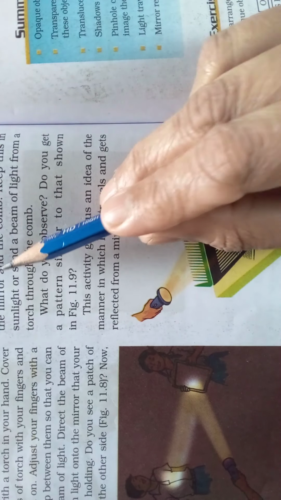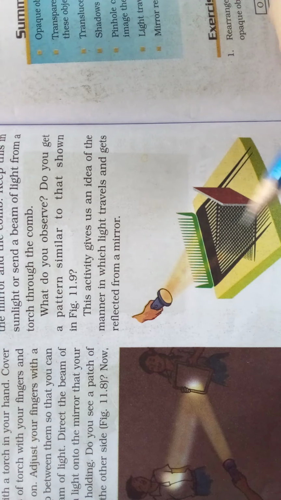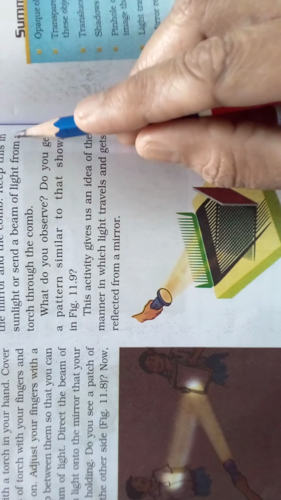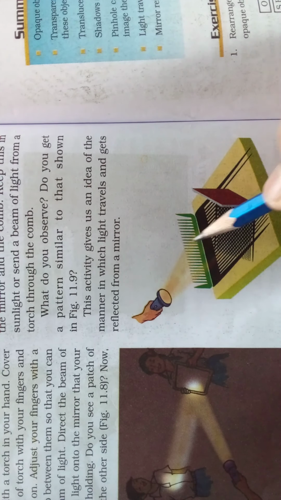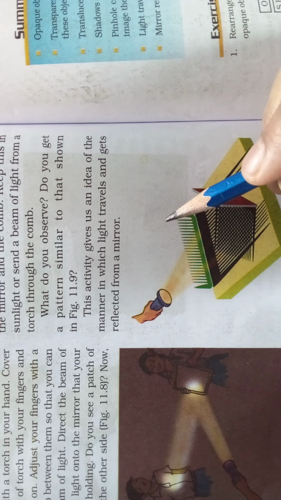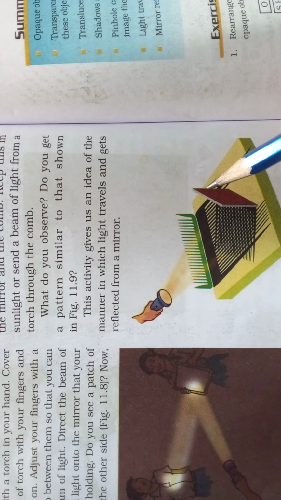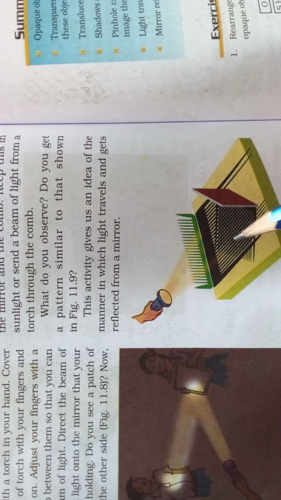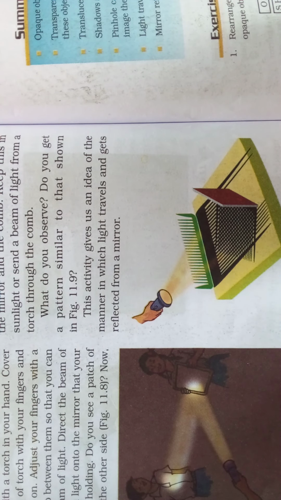Spread a dark color sheet of paper between the mirror and the comb. Understood? Keep this in sunlight, or take a torch and send a beam of light towards the comb. What will happen? You can see the pattern, the shadow of the comb. And also one more pattern, that is the light reflected from the mirror. That is the image of the comb which is reflected from the mirror. Understood?